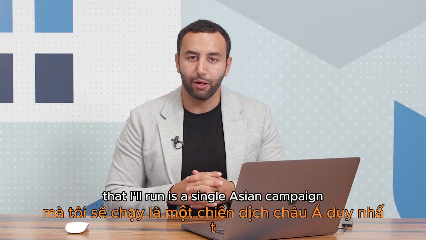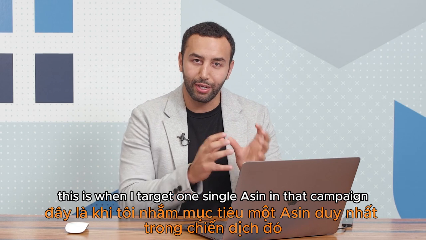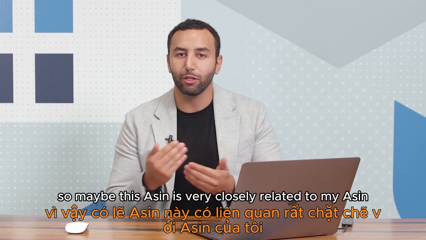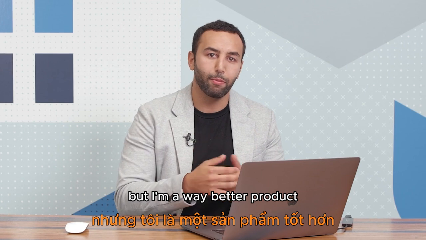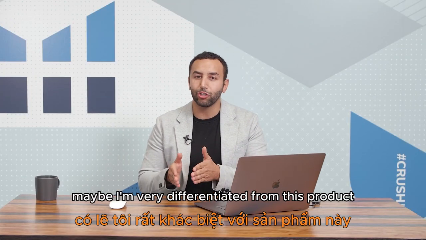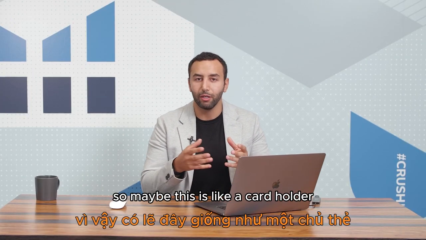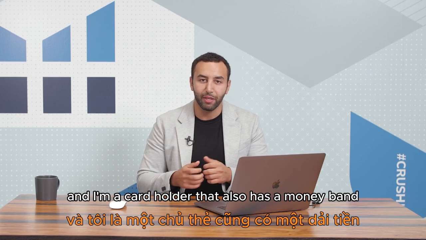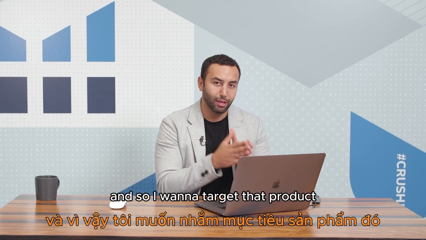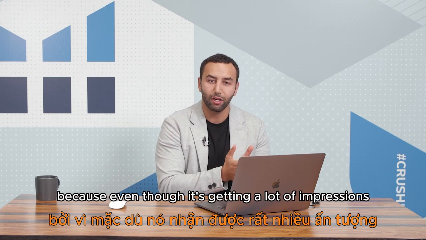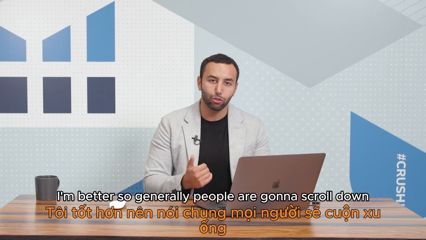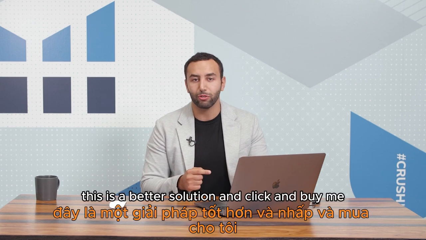Another type of campaign that I'll run is a single ASIN campaign. This is when I target one single ASIN in that campaign because there's a reason for it. So maybe this ASIN is very closely related to my ASIN, but I'm a way better product. Maybe I'm very differentiated from this product. So maybe this is like a card holder, and I'm a card holder that also has a money band, and I'm a better product. And so I want to target that product because even though it's getting a lot of impressions, a lot of clicks, I'm better. So generally people are going to scroll down, look at me, say, oh, this is a better solution, and click and buy me.